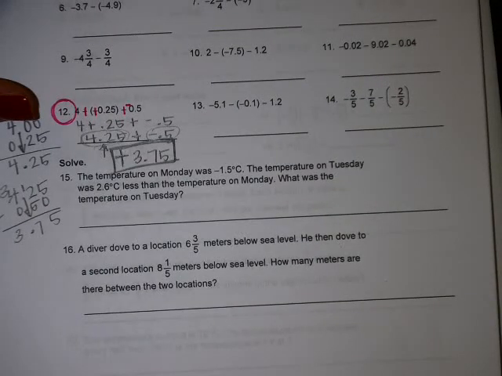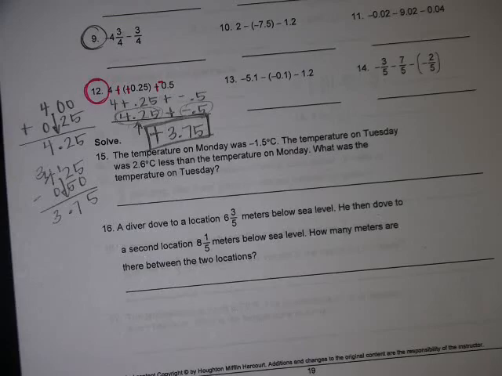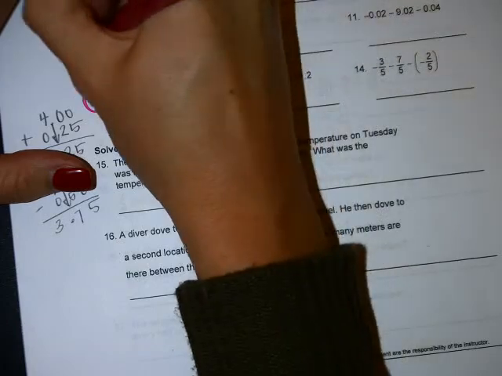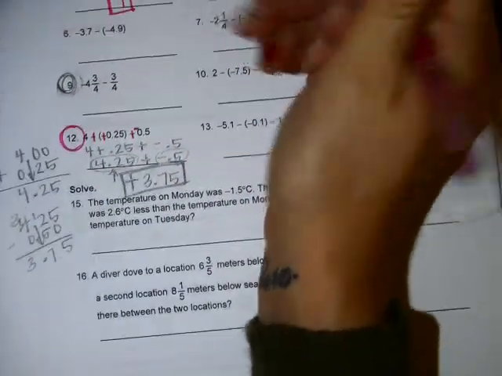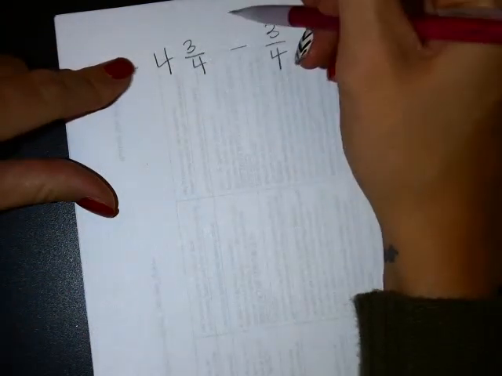Okay. Now I would like to do a fraction one with you. We better do number 9 together. Okay. So this is a negative 4 3/4 minus 3/4. So you can keep it as whole, or you can change it. And I'm going to go over here so I can write big. So I've got a negative 4 3/4 minus 3/4. Okay. So I can keep this as a mixed number, or I could just go ahead and change it into an improper fraction, and we can do that because I think y'all prefer that.